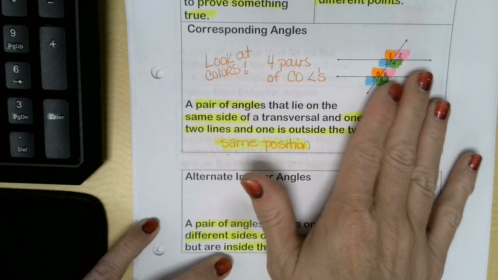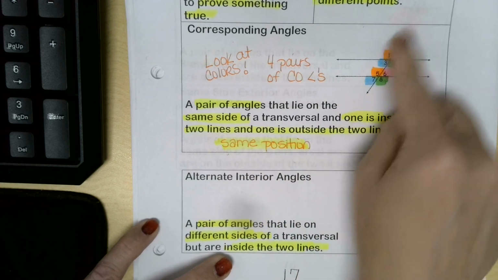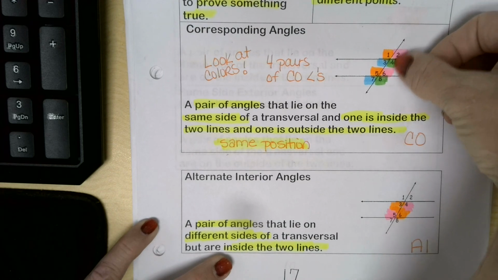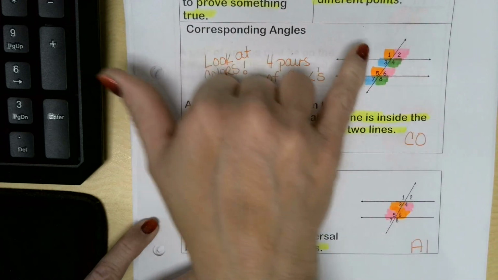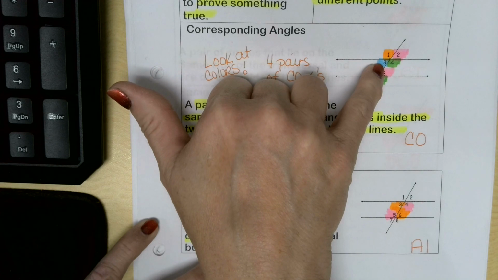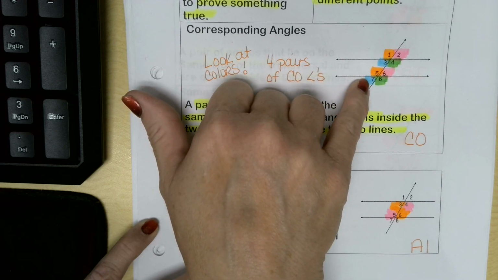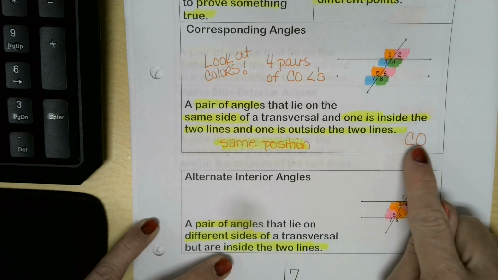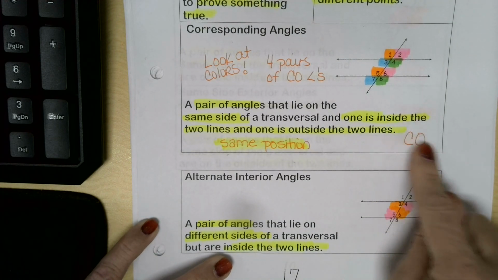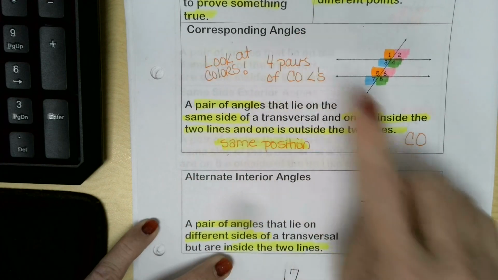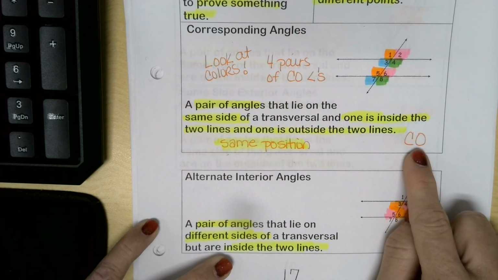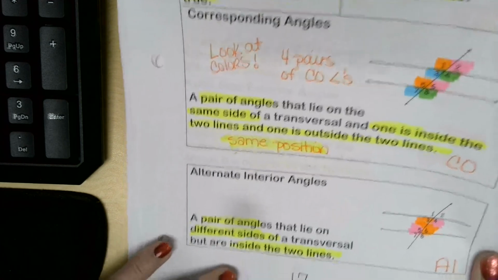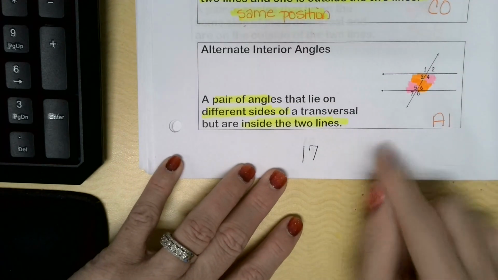Sometimes you'll hear me refer to the monkeys in the tree. If you think this is the tree trunk and these are the branches, monkey see, monkey do. He's sitting on the branch, he's sitting on the branch. He's hanging from the branch, he's hanging from the branch. Okay, corresponding. What one does, the other does. We will use CO to represent corresponding angles so you don't have to write out the word, but don't ever say, oh, there's CO angles. No, you say corresponding.